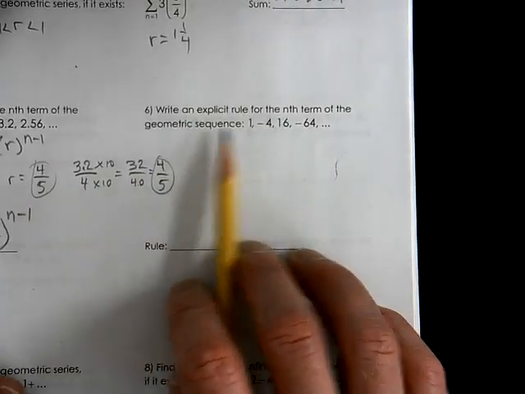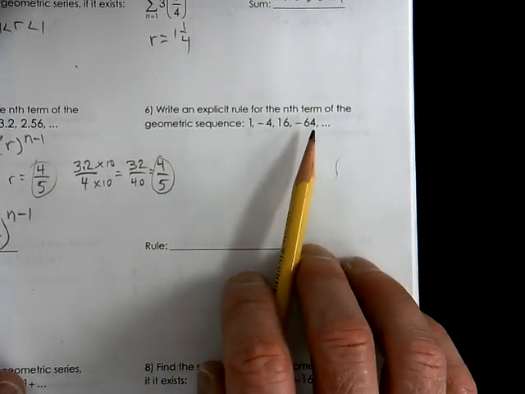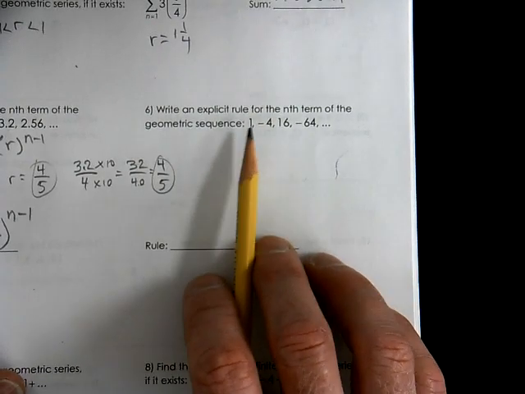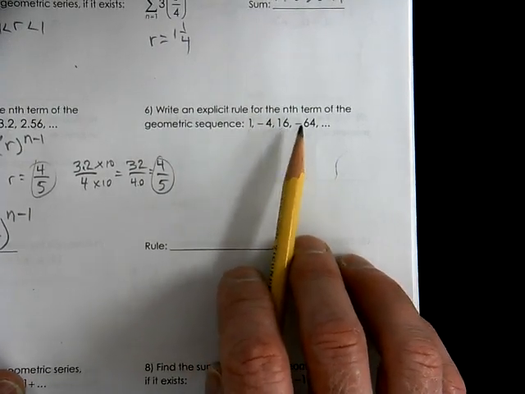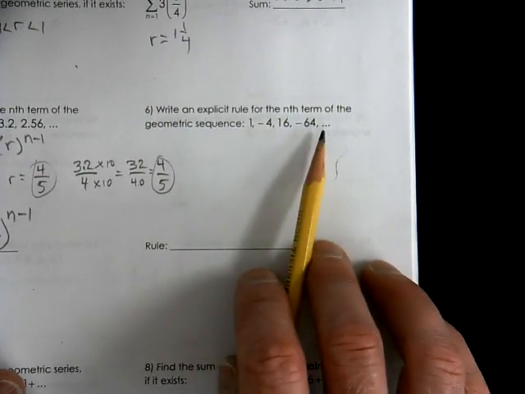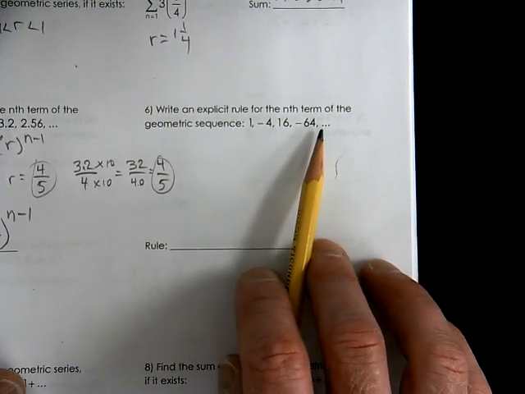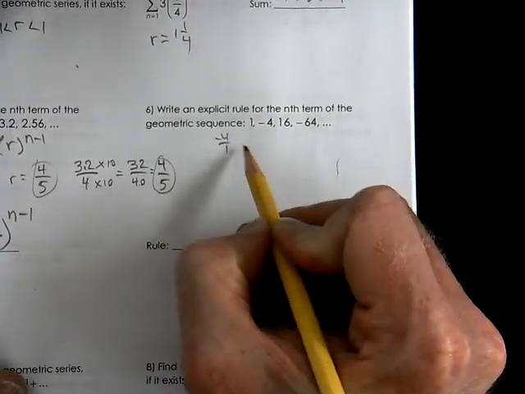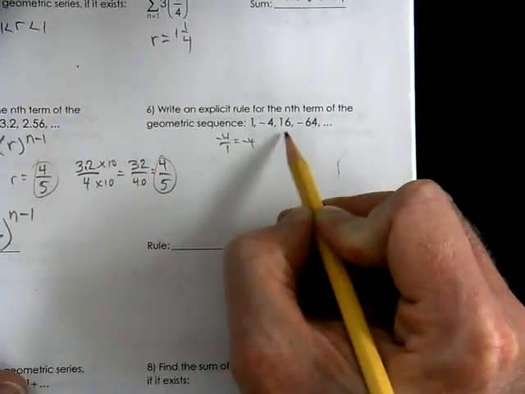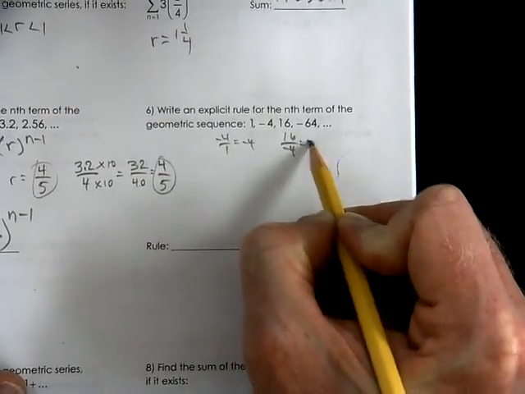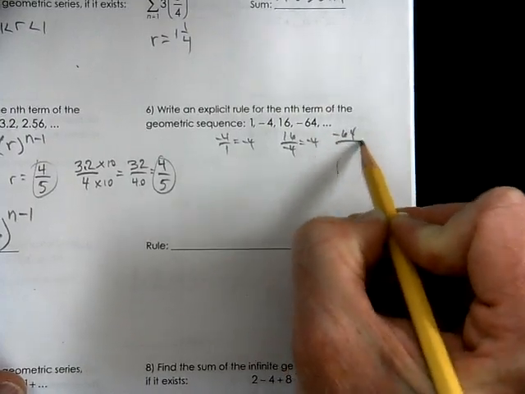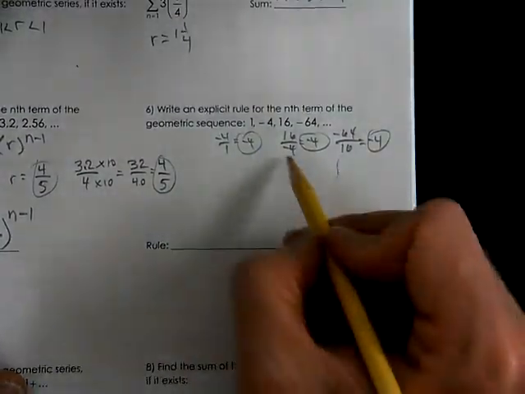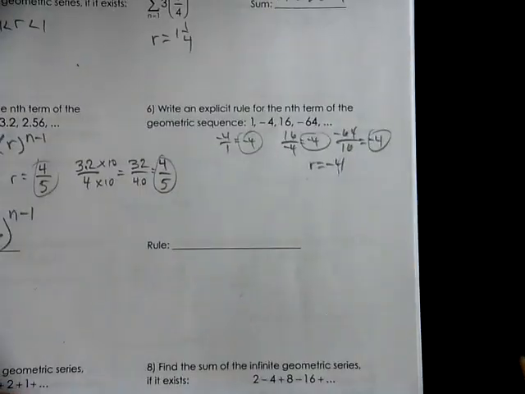Write an explicit rule for this geometric sequence. Well, notice how they're alternating every time. Positive, negative, positive, negative. That means we're multiplying by a negative each time. You can do the same rules that we did before. Negative 4 divided by 1, which equals negative 4. 16 divided by negative 4, which equals negative 4. Negative 64 divided by 16, which is negative 4. We get this common ratio of negative 4.